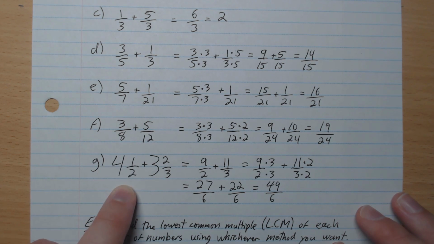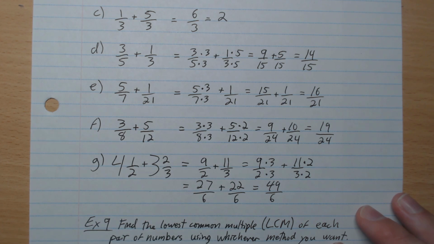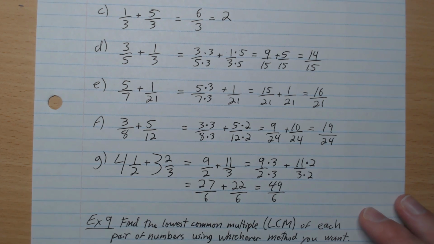G, 4 1/2, 9 over 2, plus 3 2/3, 11 over 3. We're going to bring these up to common denominator of 6, so times 3 over 3 and times 2 over 2 here. So this gives 27 over 6 plus 22 over 6 gives 49 over 6.